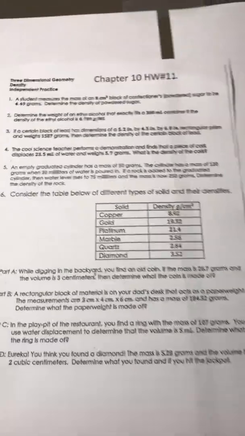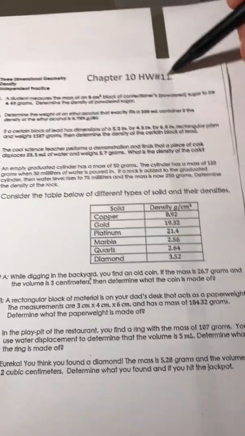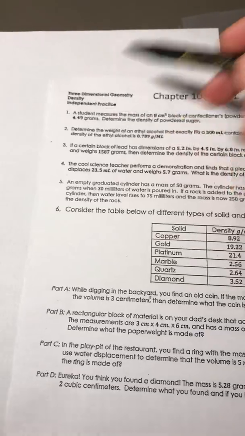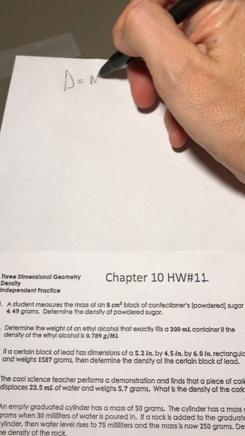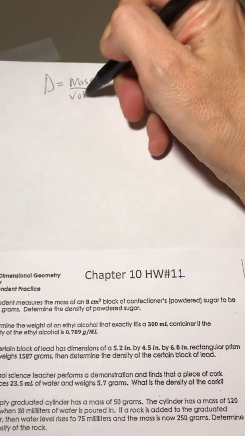Hi, here we are. We're going to do Chapter 10, Homework 11. So today in class we talked about density, and there were two formulas we worked with. There's not really a lot of space on here to do my work, so I'm just going to use some copy paper or notebook paper. Density is mass over volume.